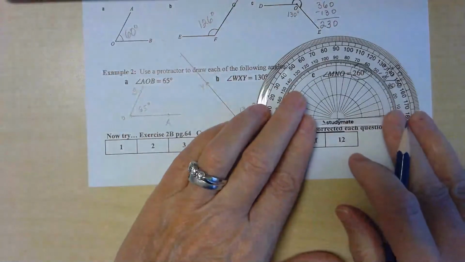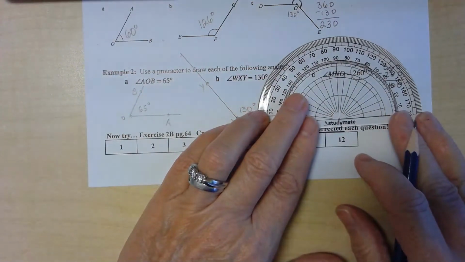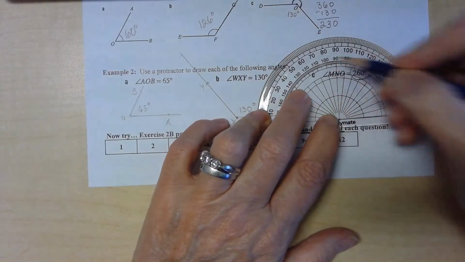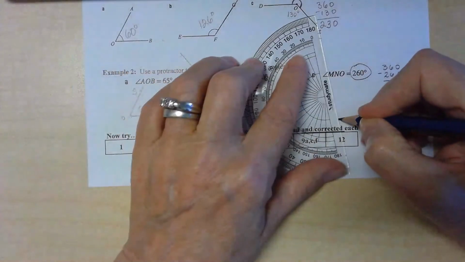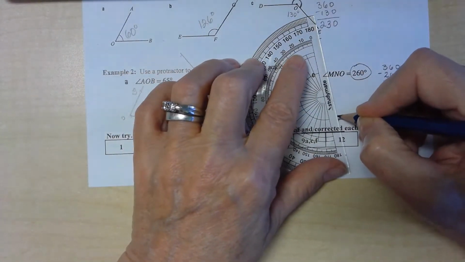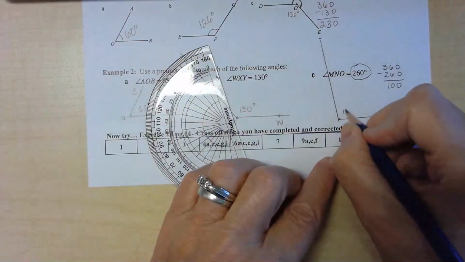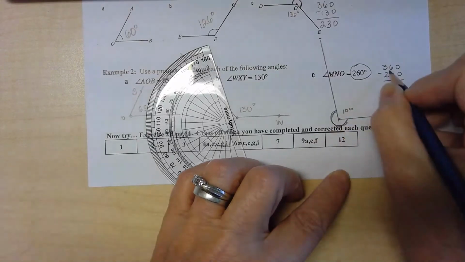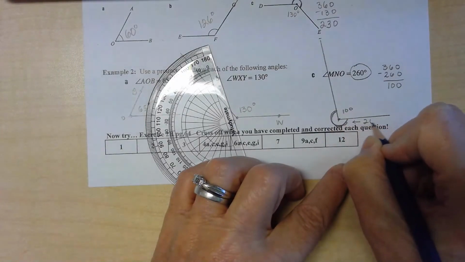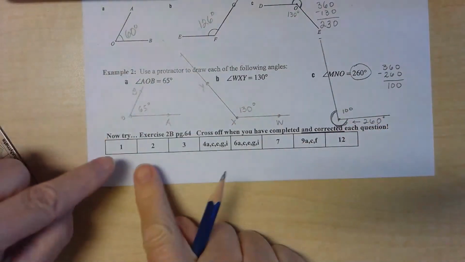And I'm going to go to 100. So I'll put my center down and I'll line my line up. And I'll go to 100, from 0 up to 100. Put my dot, do my measure. And I know that this is 100 degrees, and so I know that this reflex angle is 260. Great. There is your work.